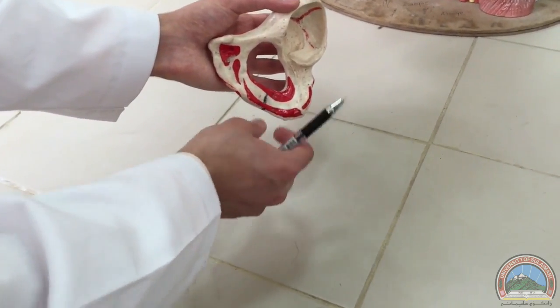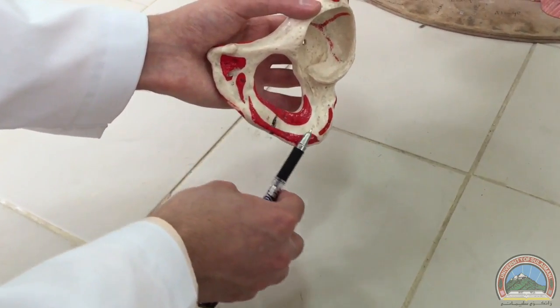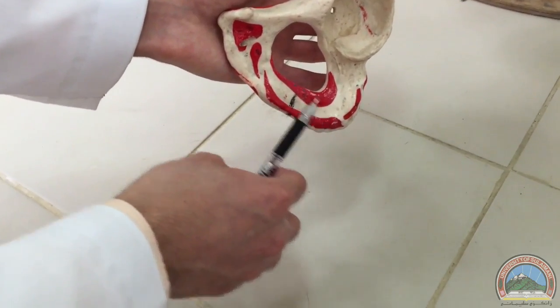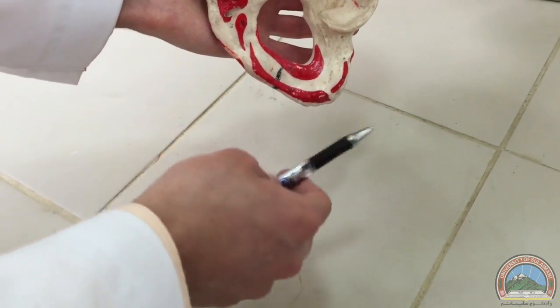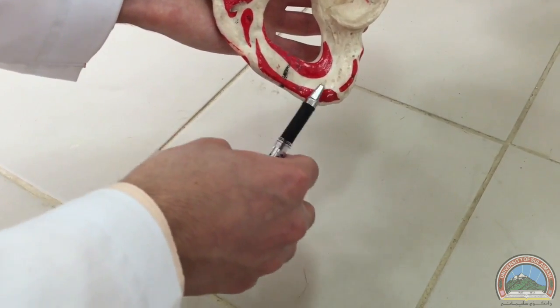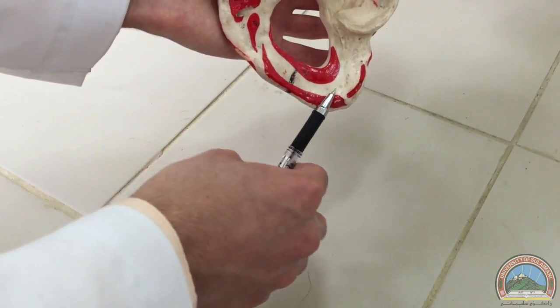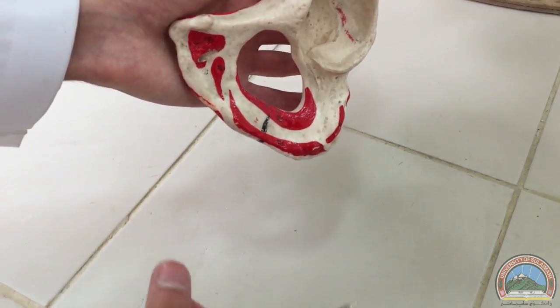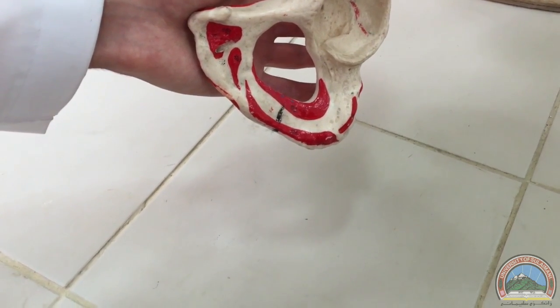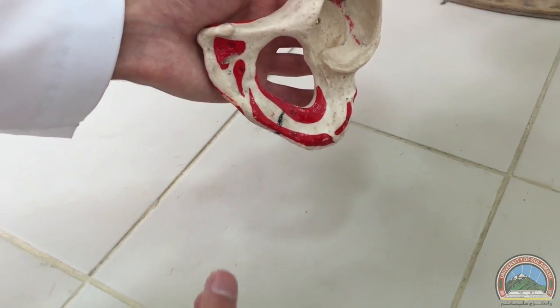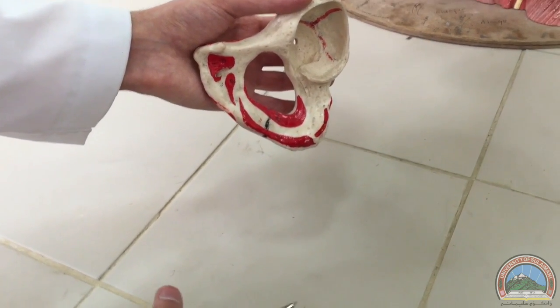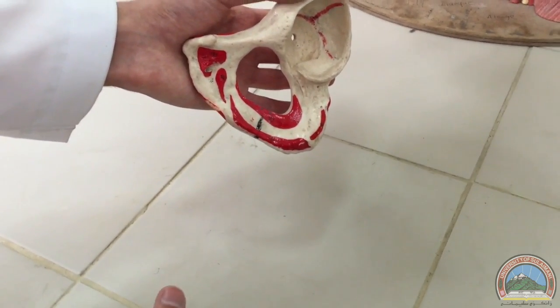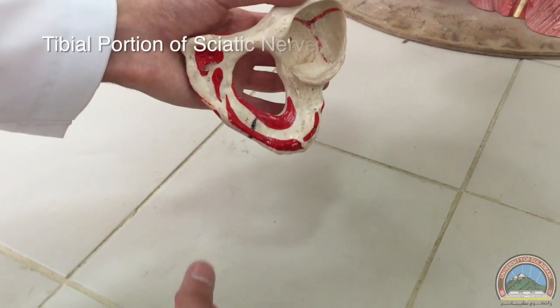Because it is above, you can regard it as the adductor portion of the adductor magnus. So this is supplied by the obturator nerve. However, the hamstring portion, which is considered a part of the posterior fascial compartment of the thigh, is supplied by the tibial portion of the sciatic nerve.